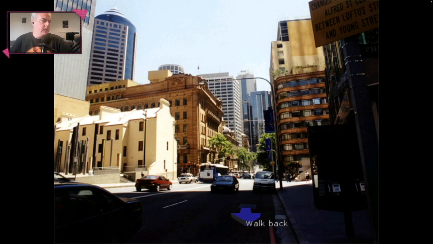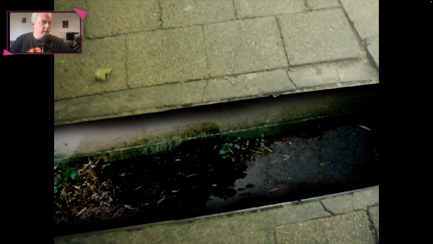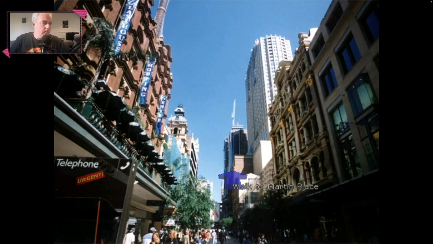Alrighty. Walk forward. So we've been there. Martin Place, I've definitely been there. Now I have a sticker that says urgent. Can we go? Oh yeah, Martin Place.